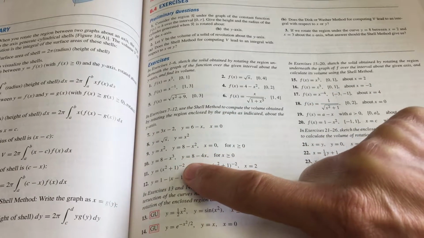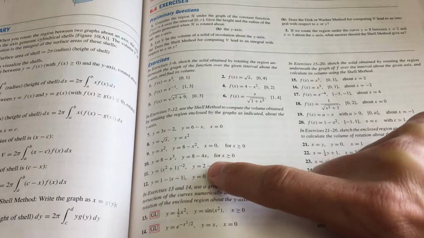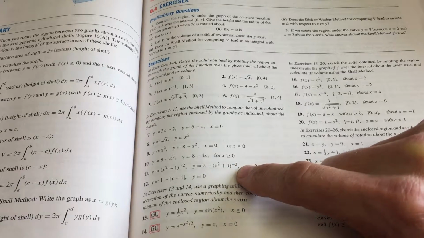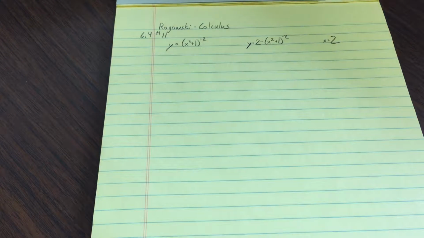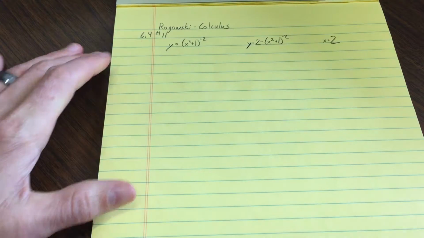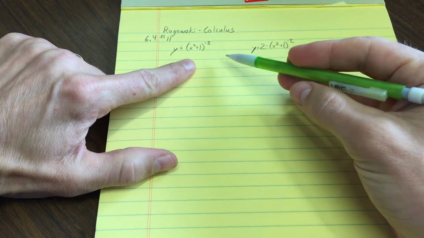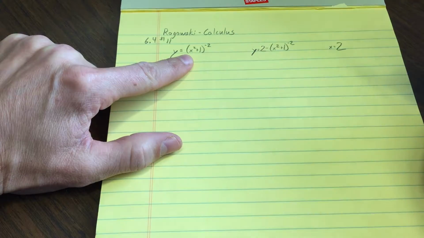So what do we have on 11? We have y equals (x squared plus 1) raised to the negative 2. y equals 2 minus (x squared plus 1) to the negative 2. And the line x equals 2. I took the liberty of writing those down ahead of time for you. I picked these in particular because maybe you don't have a good intuition for what (x squared plus 1) to the negative 2 looks like.